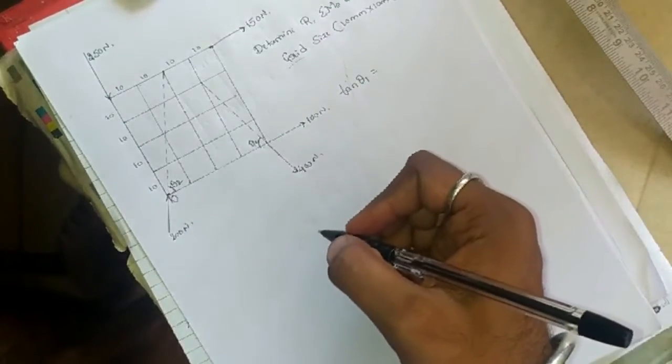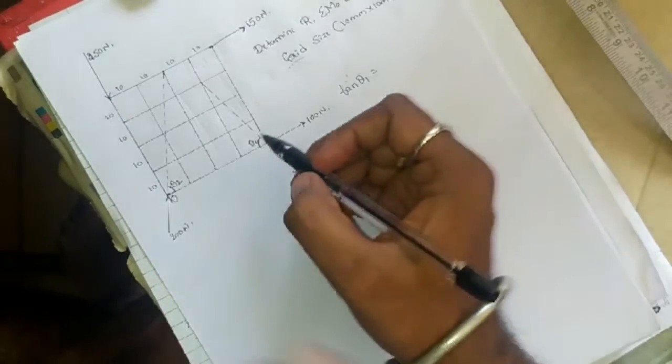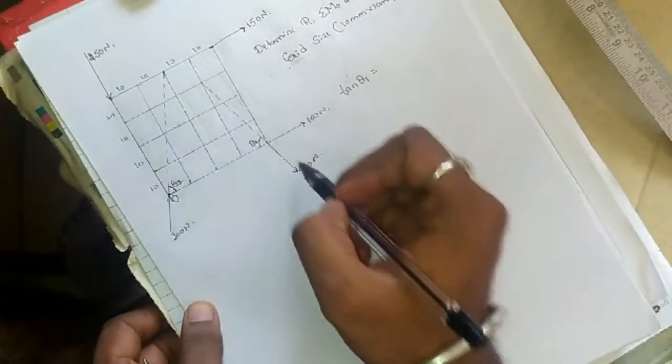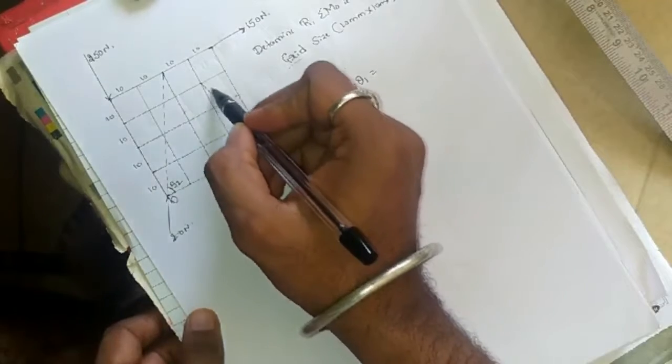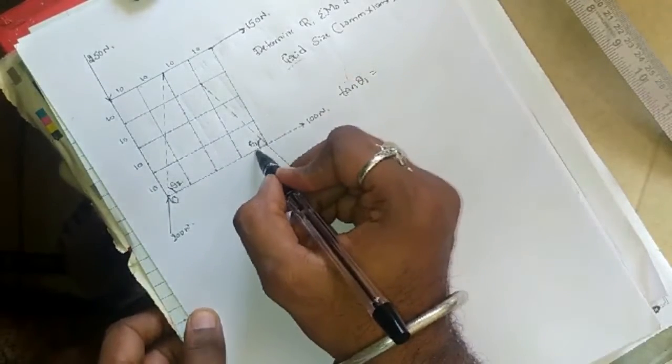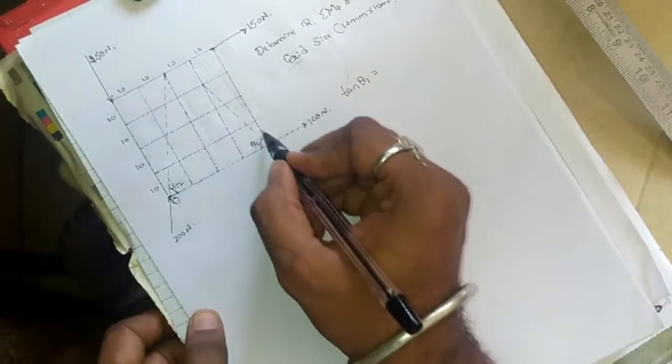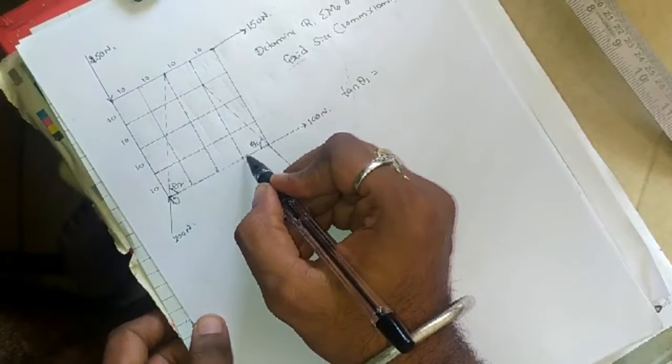Tan theta is equal to opposite divided by adjacent. Now you can see here it is going like this. This force is going like this here. So now we'll complete the triangle here. We'll complete this triangle here, right? Now what is the opposite by adjacent?